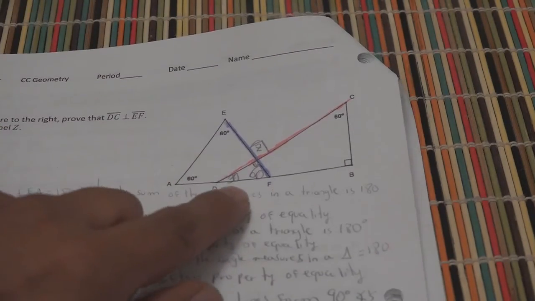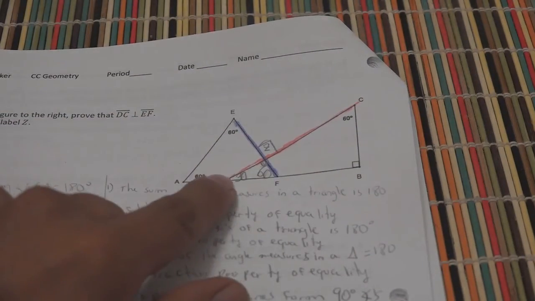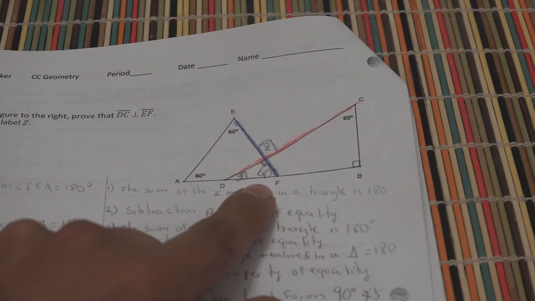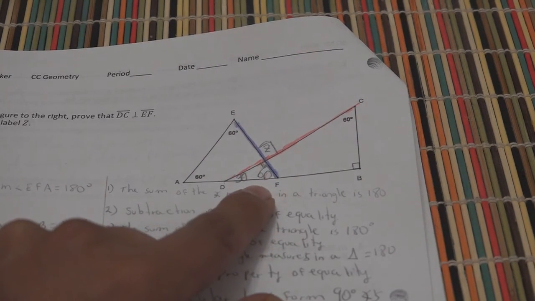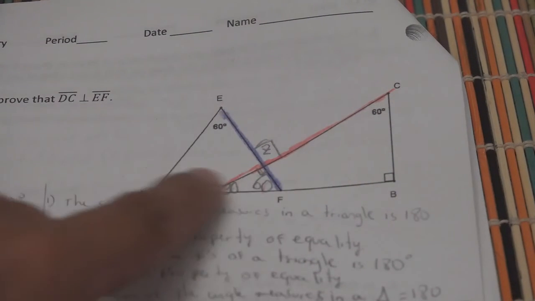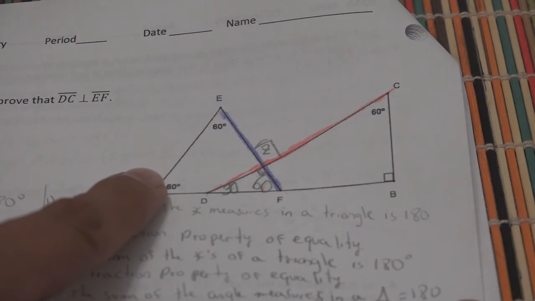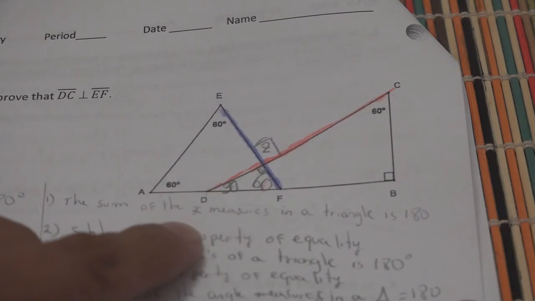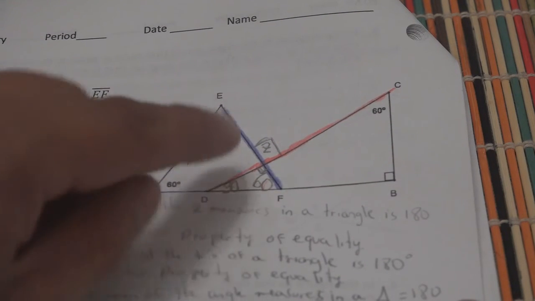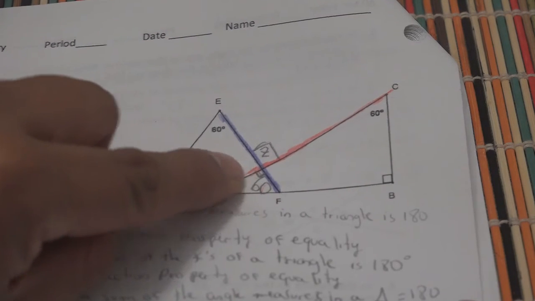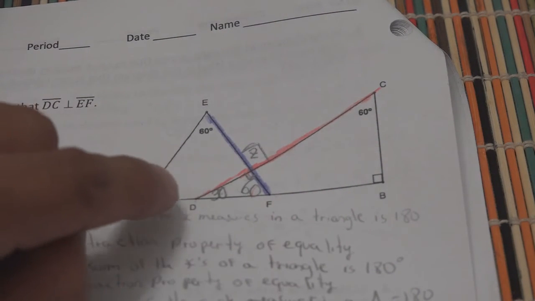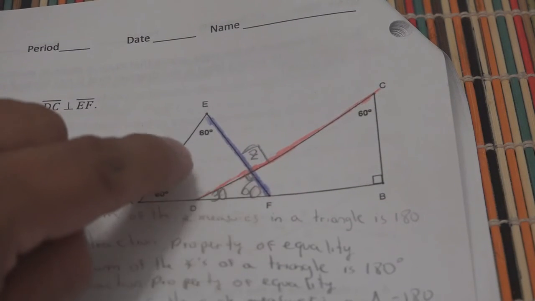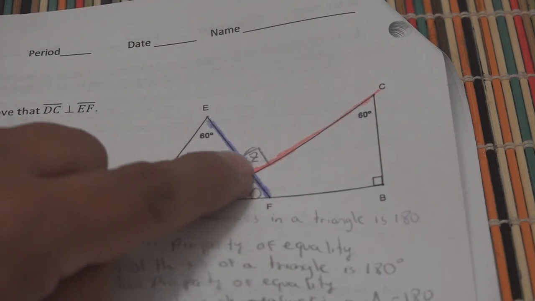Then you end up with this angle being 30 degrees, this angle being 60. So now you know that angle, and this angle right here. This angle plus this angle, that's 90, plus this angle right here is 180 degrees. So that automatically tells you that this is a right triangle.